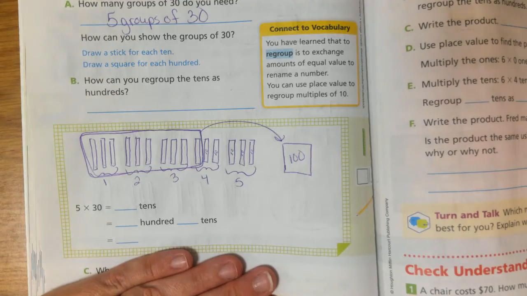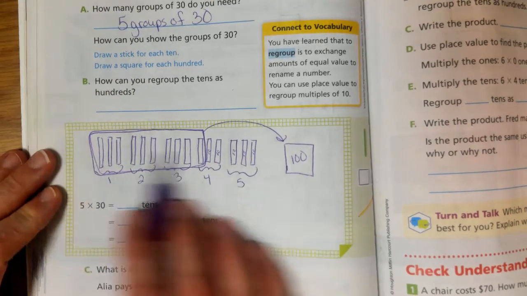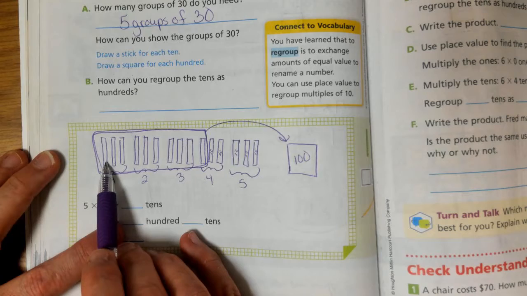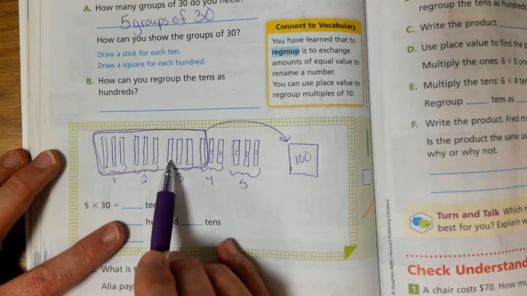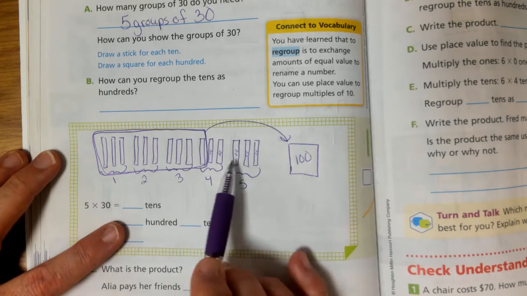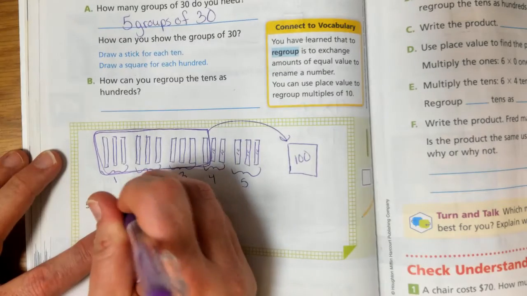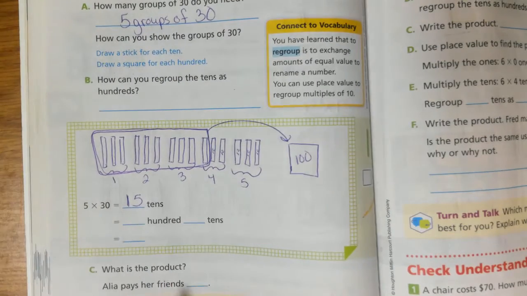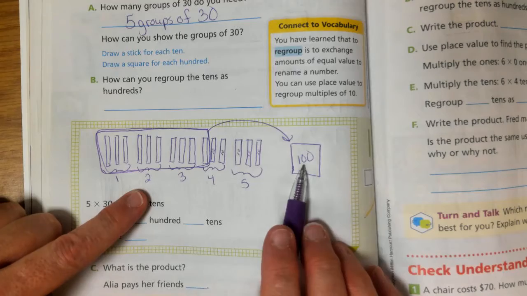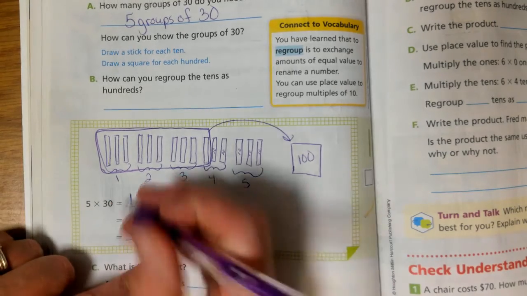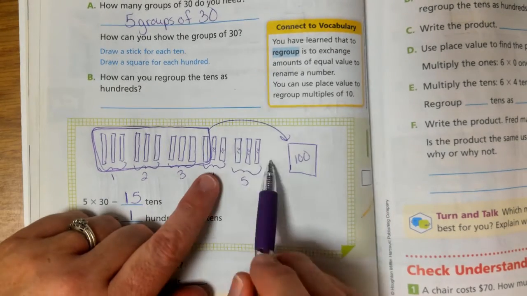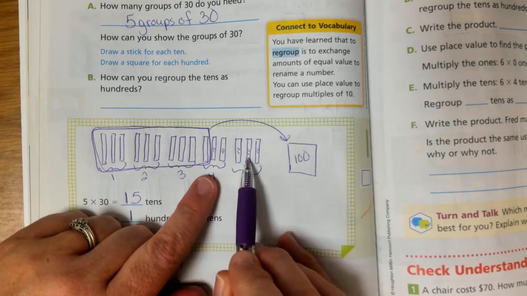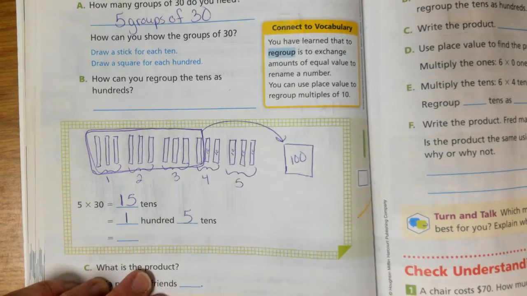So first of all, how many total 10s did we have? 1, 2, 3, 4, 5, 6, 7, 8, 9, 10, 11, 12, 13, 14, 15. We had 15 10s. And then we were able to regroup it to how many hundreds? We have 1 100. And then how many 10s were left? 1, 2, 3, 4, 5 10s were left.